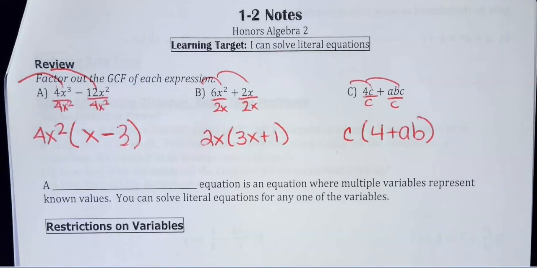Anybody having a question about greatest common factor? We're going to use this today. It's just going to be in a couple minutes.